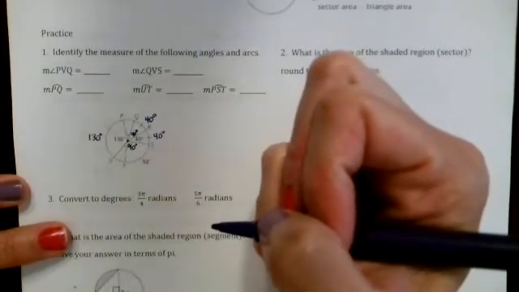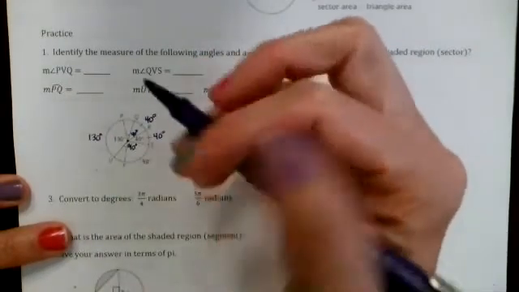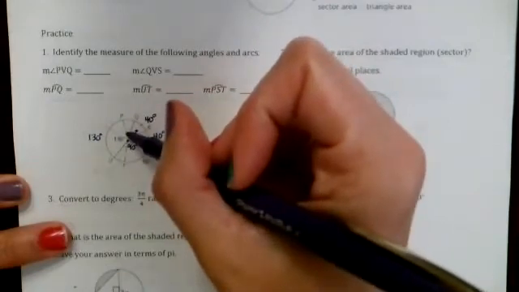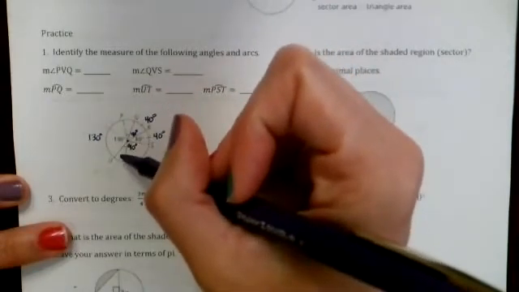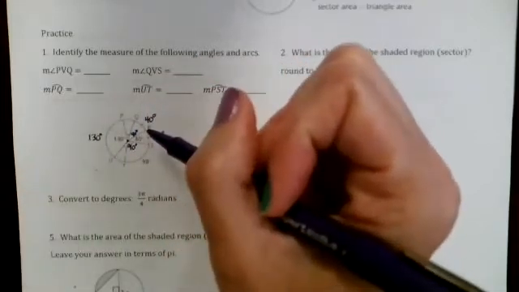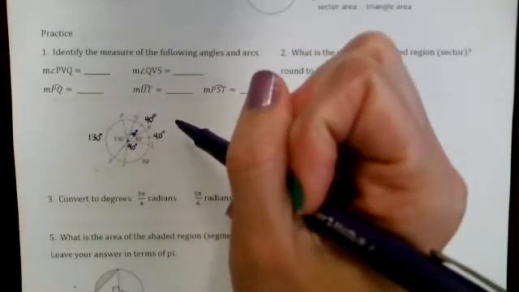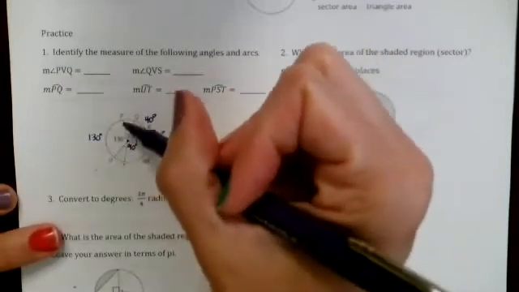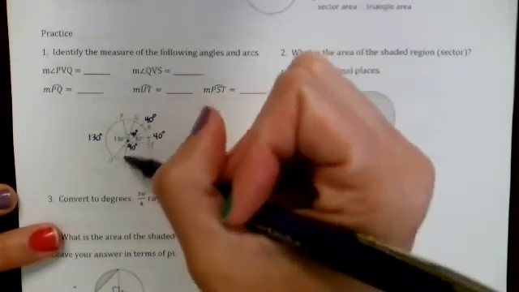Now we only have two pieces missing from our circle. Those two pieces relate to these two angles, which are marked congruent. Since the whole circle is 360 degrees, if we add up what we know, take it away from 360, we'll be left with these two parts. Okay, so we're going to do that first.